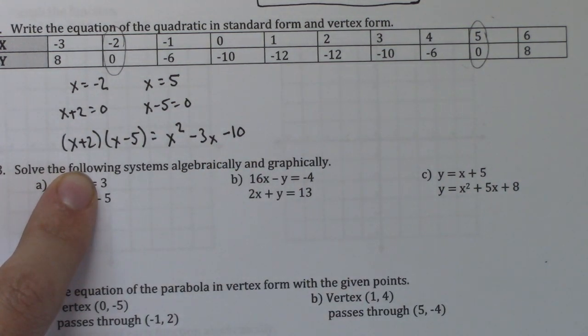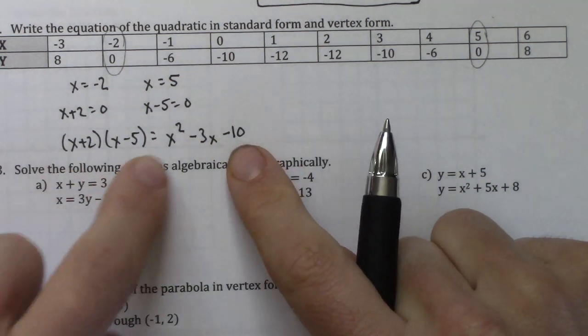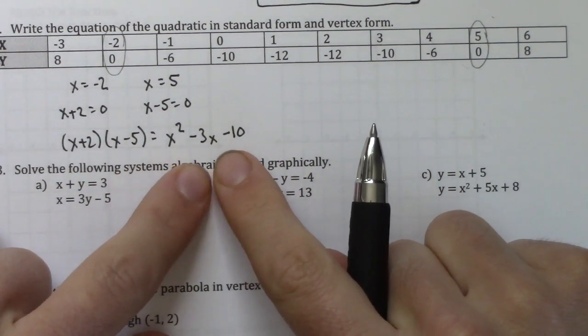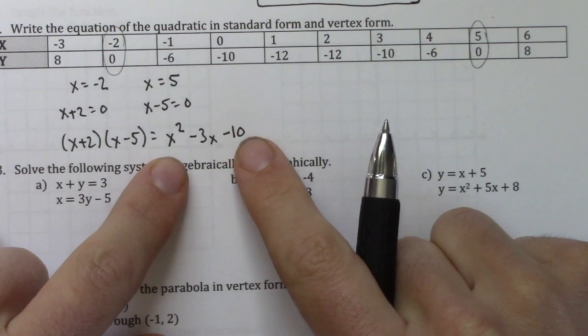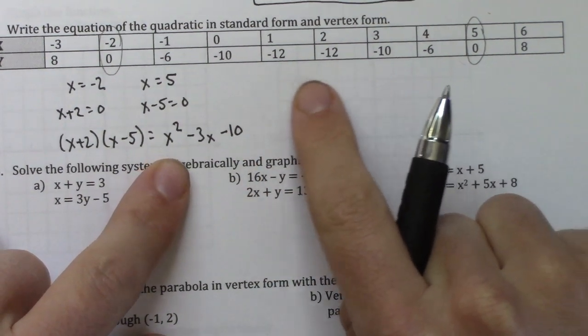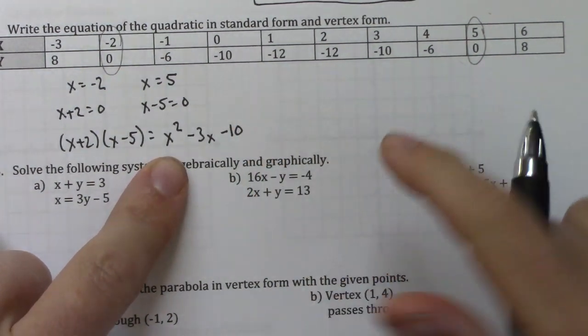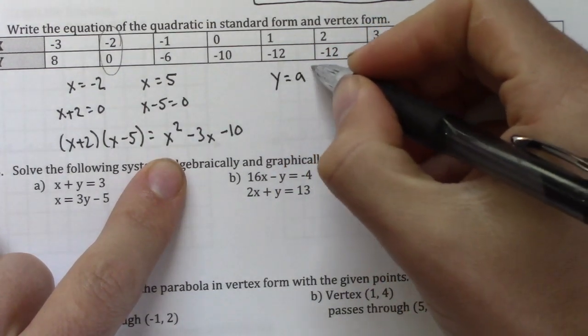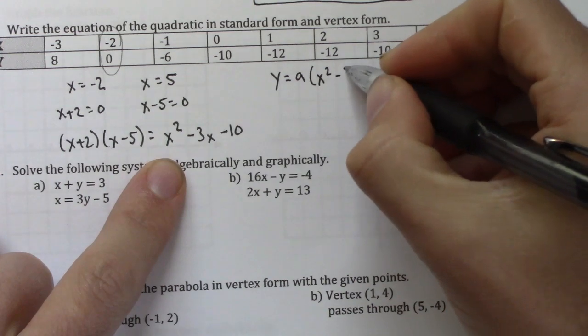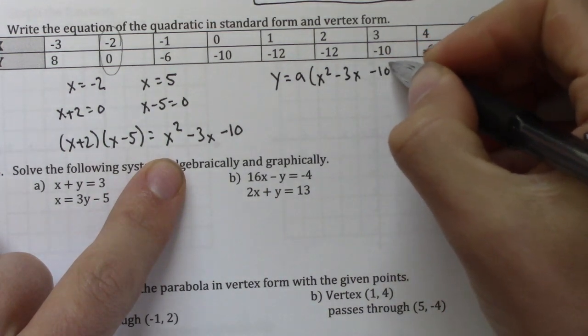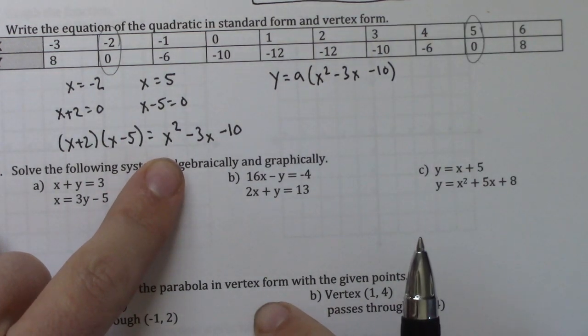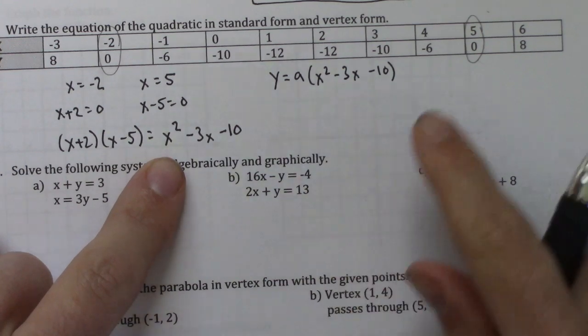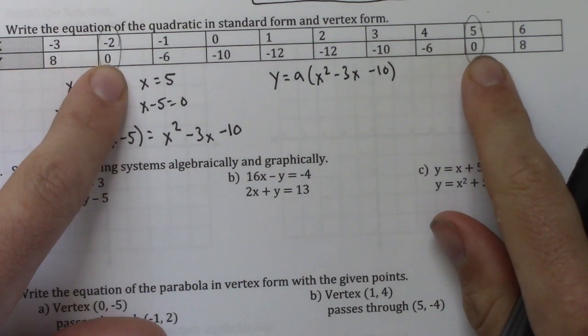Now that x squared minus 3x minus 10 is my base quadratic, it has the right x-intercepts, but I need to double check to see if I have the right a value. So I can come over here and do y is equal to a times x squared minus 3x minus 10. And all I'm going to do is plug in some additional point that isn't one of the 2 I've just used.